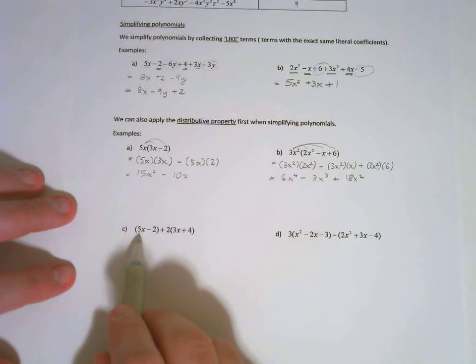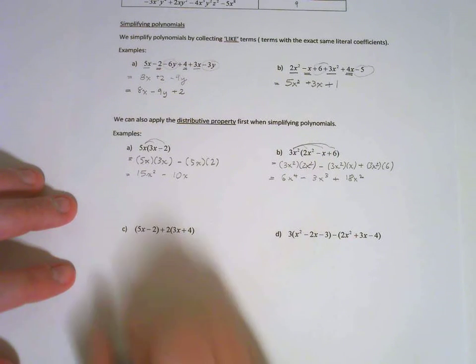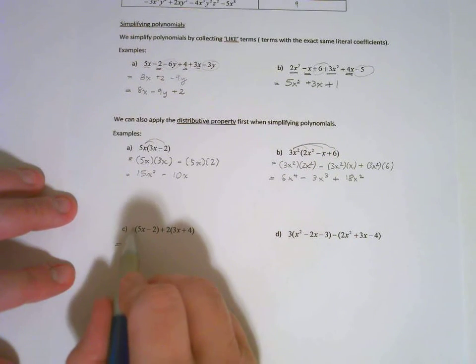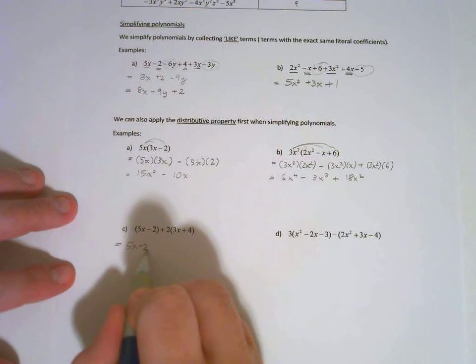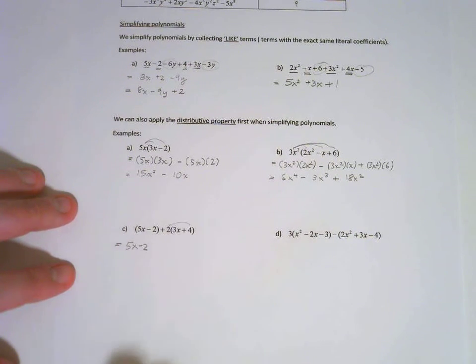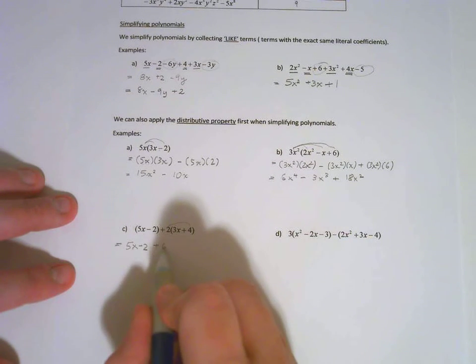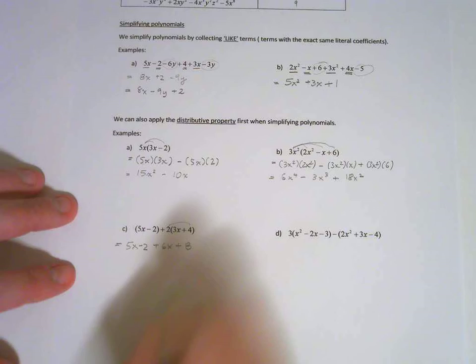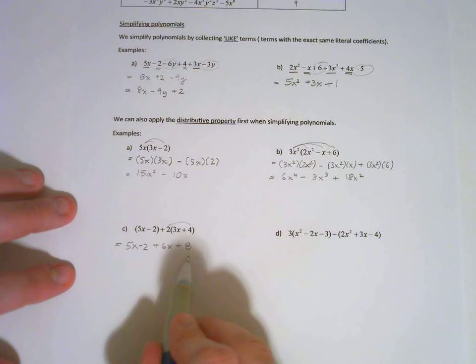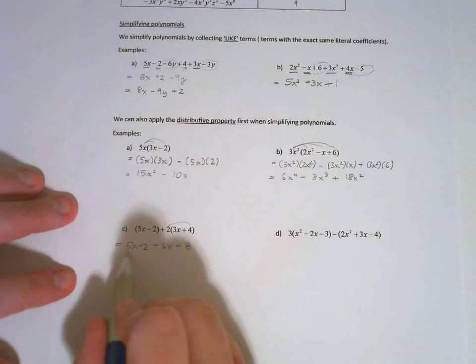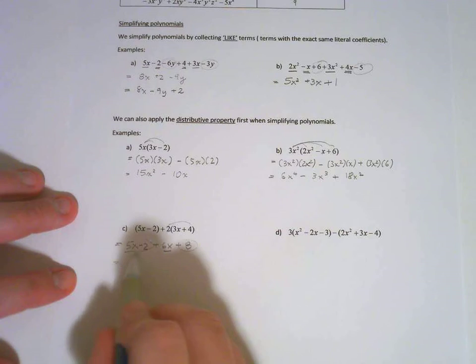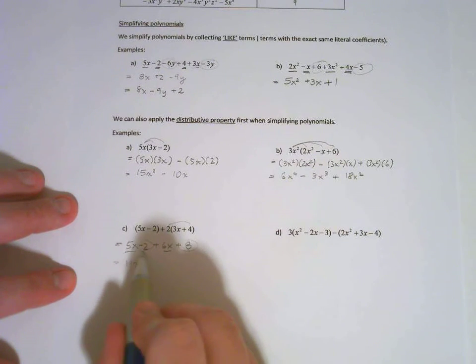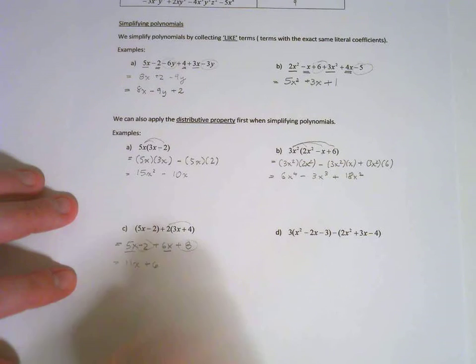Okay, down here when I have brackets, I'm going to need to distribute if I want to take things out of the brackets. So there's an implied 1 that's here. And with that implied 1, if I try to distribute this, everything is going to stay the same. If I distribute this for that 2, then this is going to be a 6x plus 8. And then when everything's out of the brackets, then I can go forward and collect like terms. So I can have 5x's and 6x's is 11x, and then minus 2 and plus 8 is a plus 6.